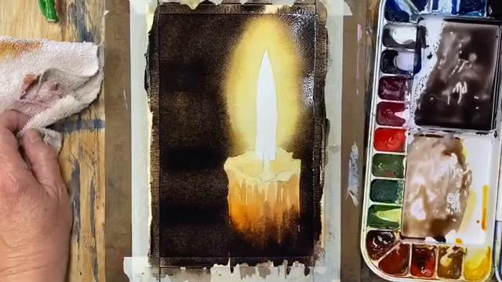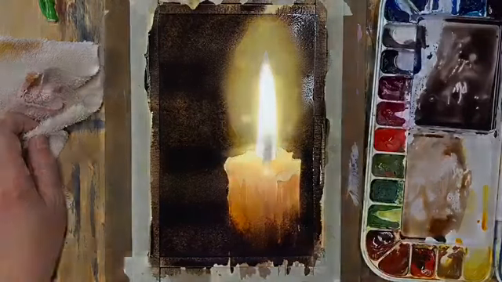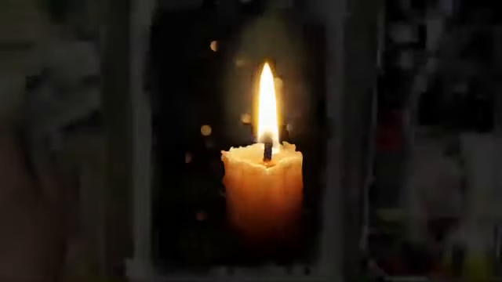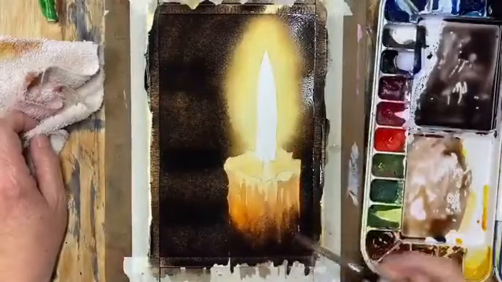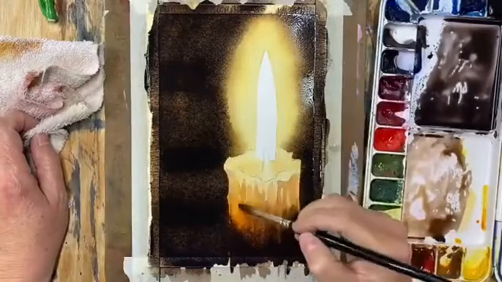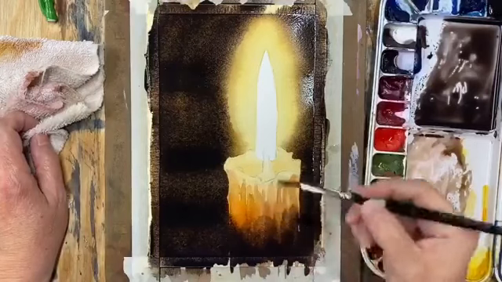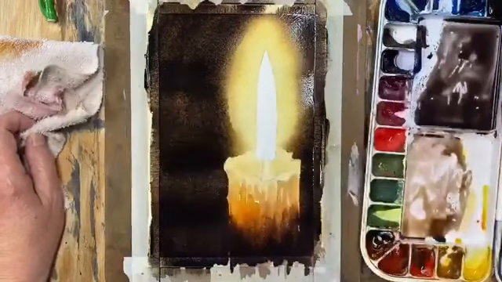The bottom of that candle just kind of disappears in the dark, and we kind of need that to happen too. But we still want all this vibrant glow happening up here.